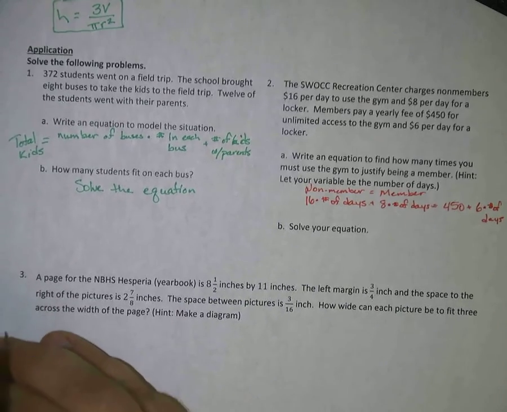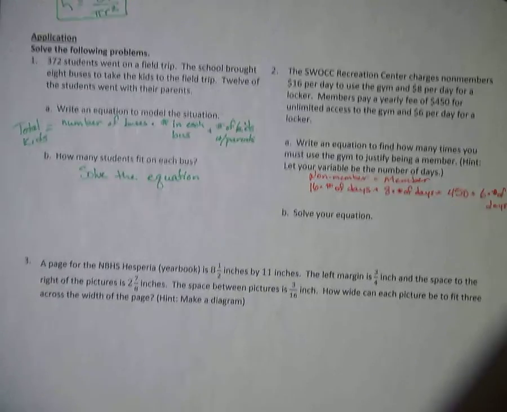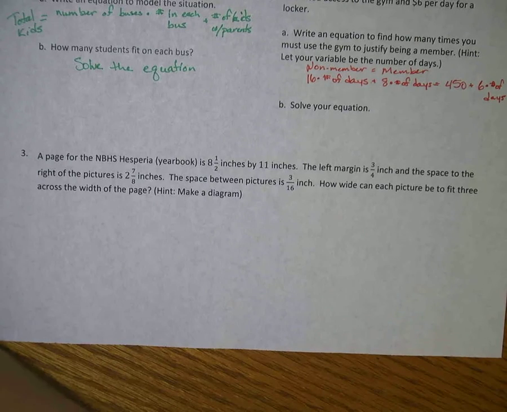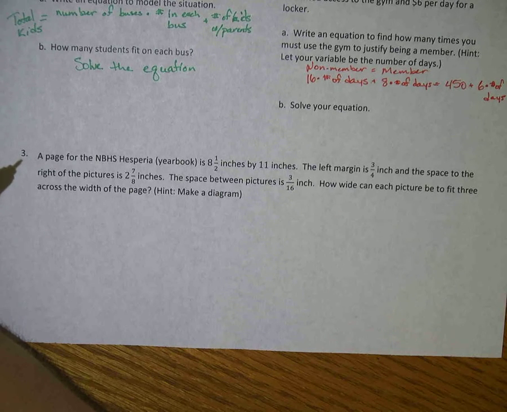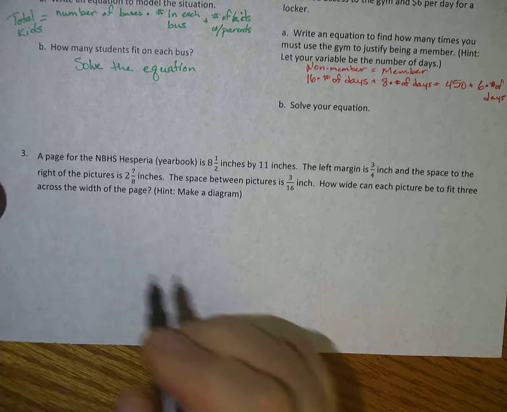Let's look at the last one down here. And this is a nice little problem. The page for the NBHS Hesperia, that's your yearbook that you get, is 8.5 by 11 inches. The left margin is 3/4 of an inch. And the space to the right of the pictures is 2 and 7/8 inches. And then the space in between the pictures is 3/16 of an inch. So how wide can each picture be to fit 3 across the page?